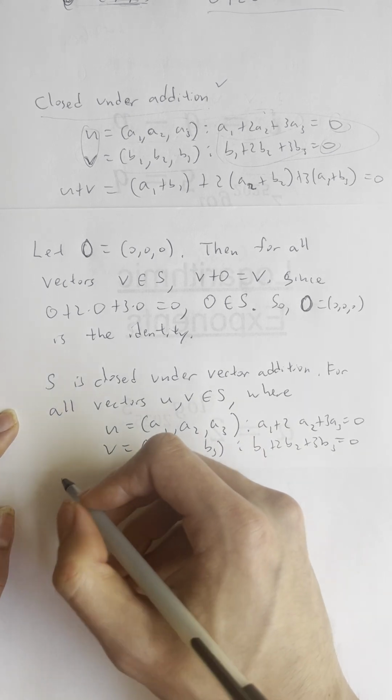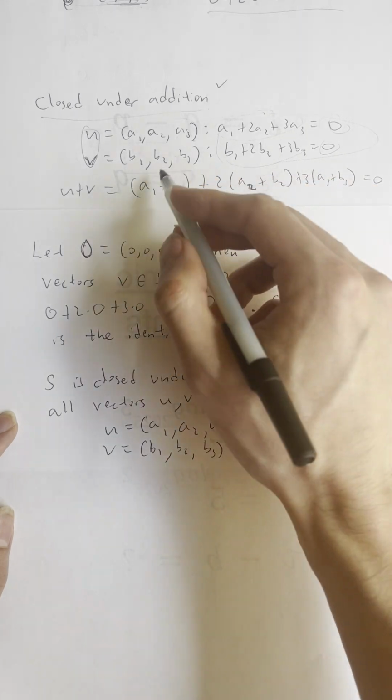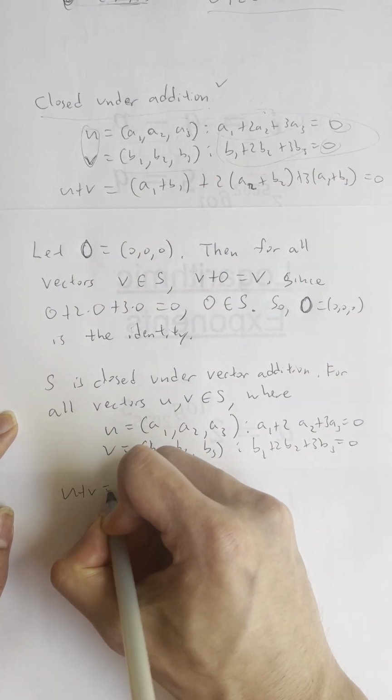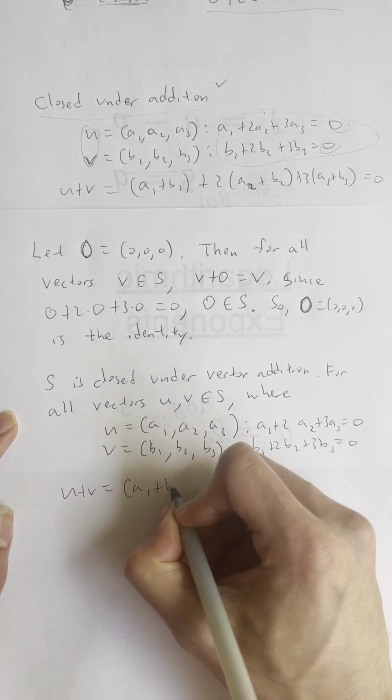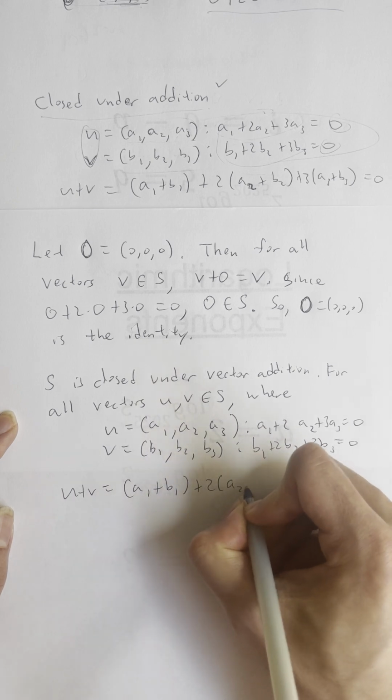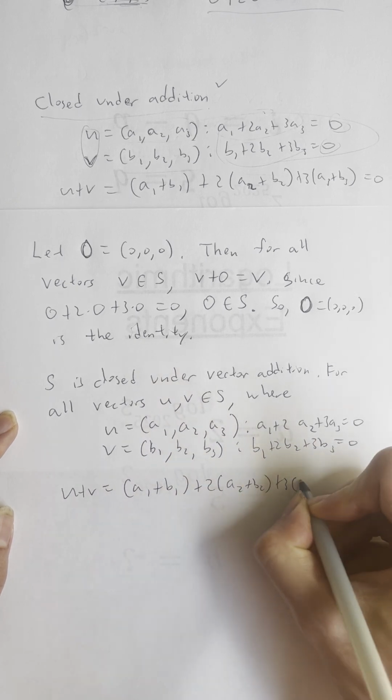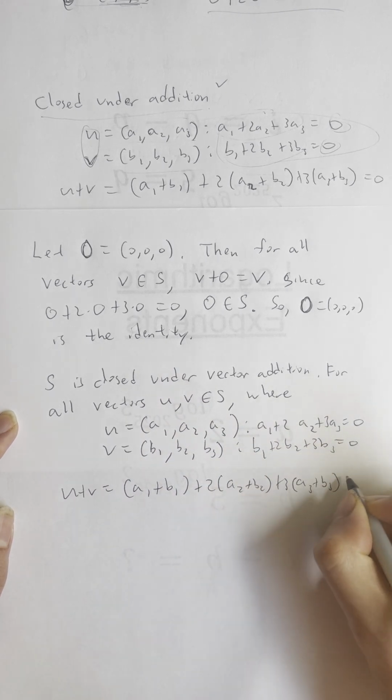We have, we're just going to copy this, u plus v equals a1 plus b1 plus 2 times a2 plus b2 plus 3 times a3 plus b3.